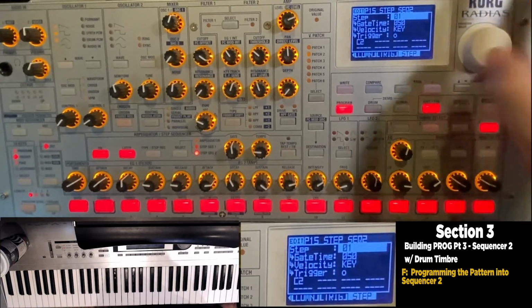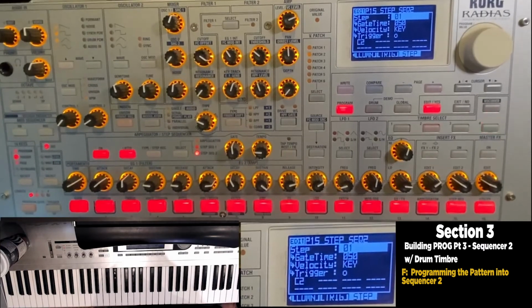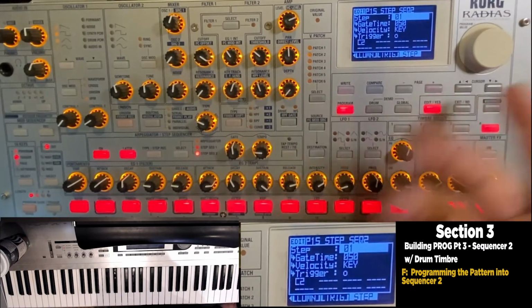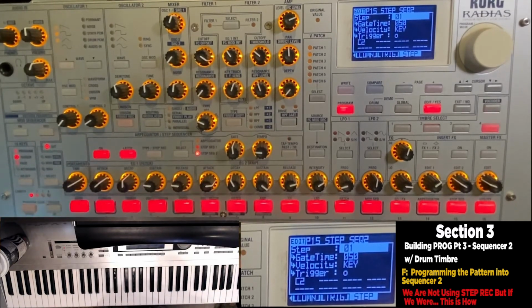Another thing I'm going to call out here is the steps. My turning on of the triggers here, Radius needed something to say, well, if I'm going to trigger, I have to trigger off of something. So it's going to choose C2 in this particular case. Now, if you're doing something that has melody to it, like you wanted to do a C chord there, for example, you would record the step sequencer differently. You would actually record every single step of the sequence. We're not going to do that because we're doing drums.